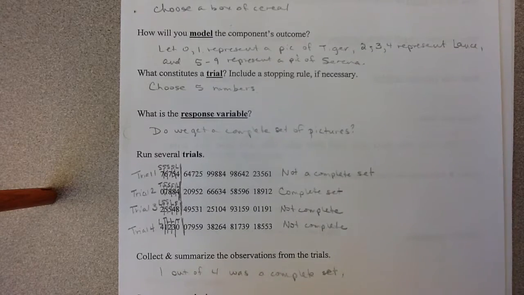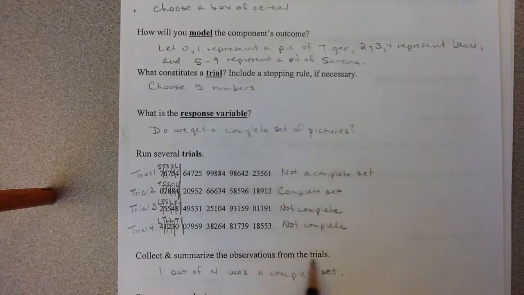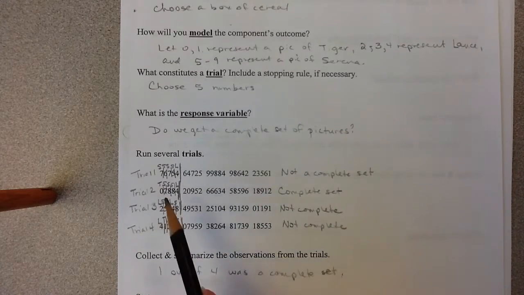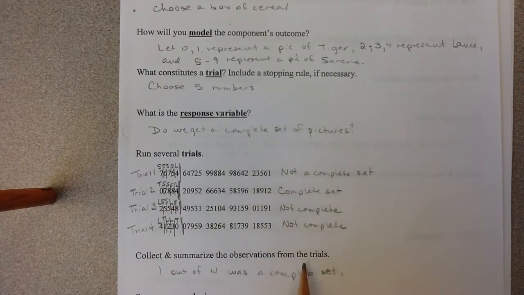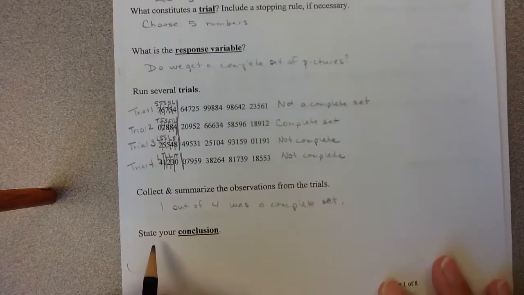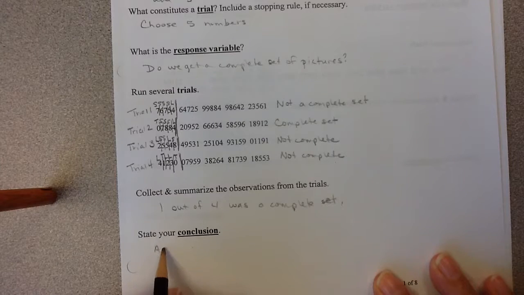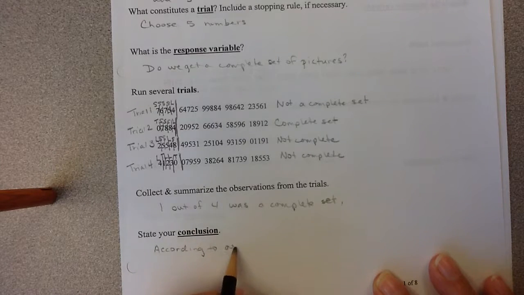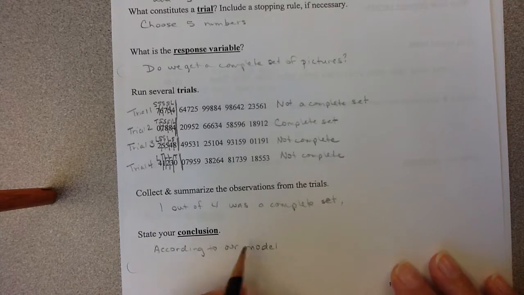There's 2 things that need to always be in the conclusion. One is the fact that your results are based on a simulation, based on a model. In the real world, you could go out and buy boxes and boxes and boxes of cereal, and you may never get these same results. So we want to make sure we start with, according to our model, or you can say according to our simulation, but model's a shorter word, so I like that one.